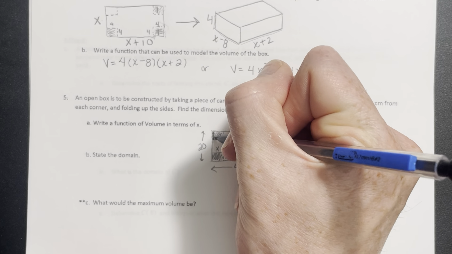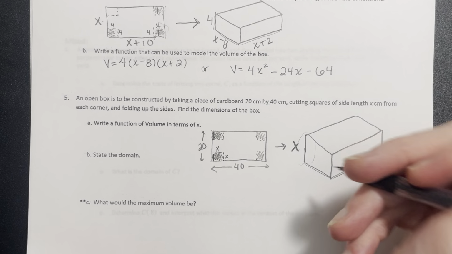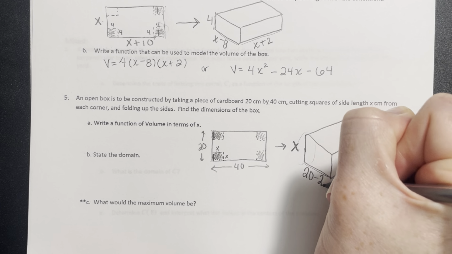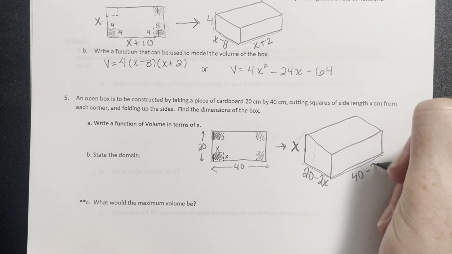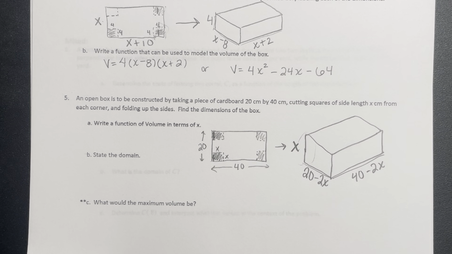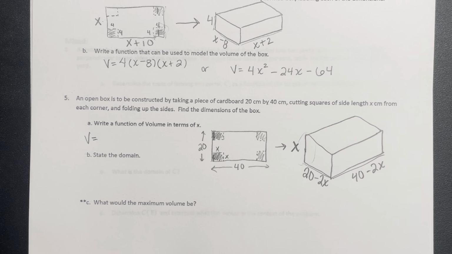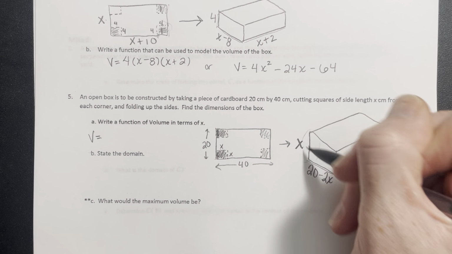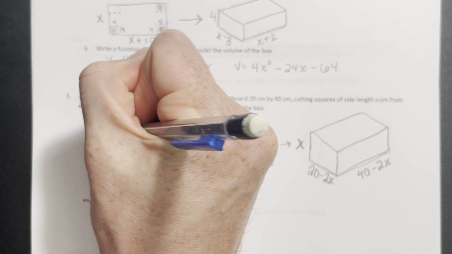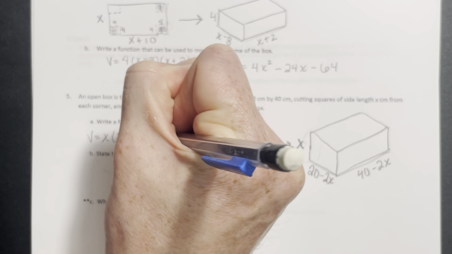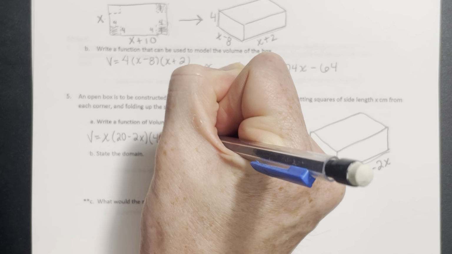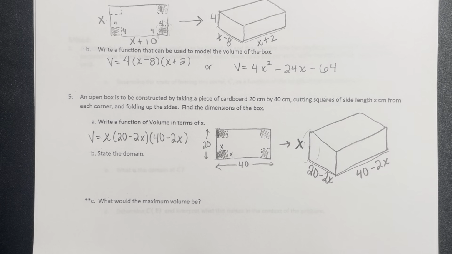So this 20 has subtracted x and x, which is minus 2x. So 20 minus 2x. And then the length would be 40 minus 2x. That gives me the dimensions that we have here, and we can create a function for that. So that volume would be length times width times height. Multiplying all three of those together would give me x times (20 minus 2x) times (40 minus 2x). There's our general function for the volume.